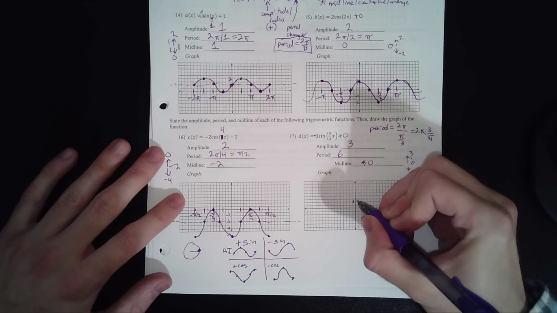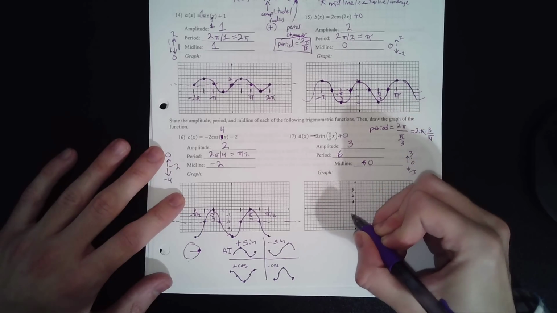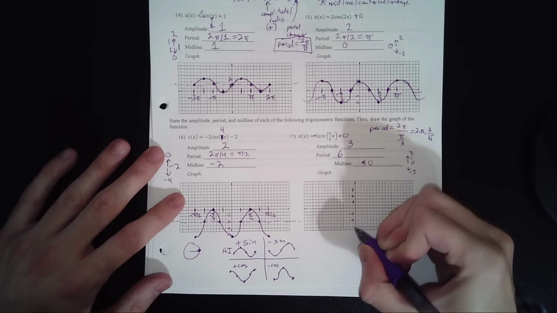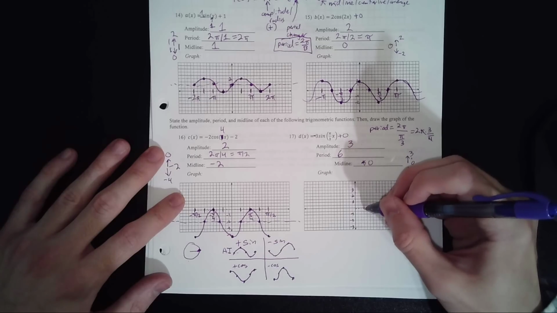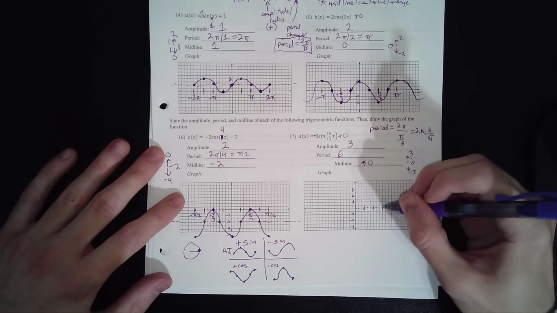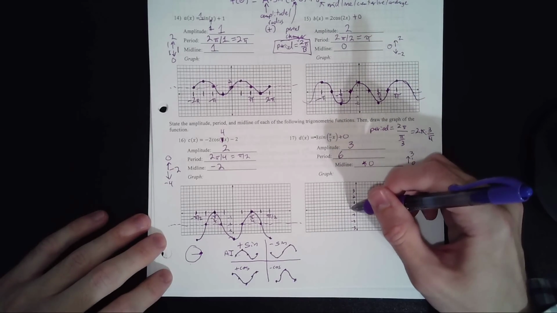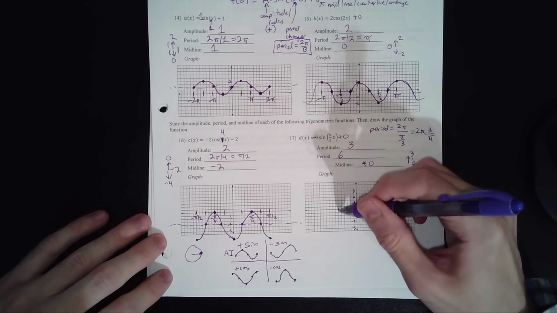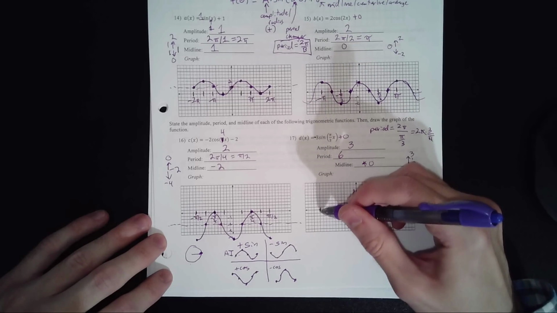So there's 1, there's 2, there's 3, negative 1, negative 2, negative 3, and then the tick marks along the x-axis, 1, 2, 3 repeated. By the way, you could have done 4 tick marks or 5 tick marks. It really just doesn't matter. I just arbitrarily chose 3 tick marks.